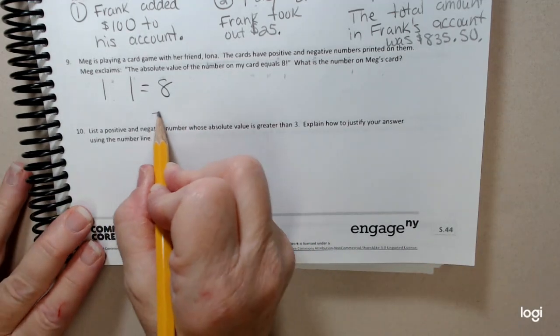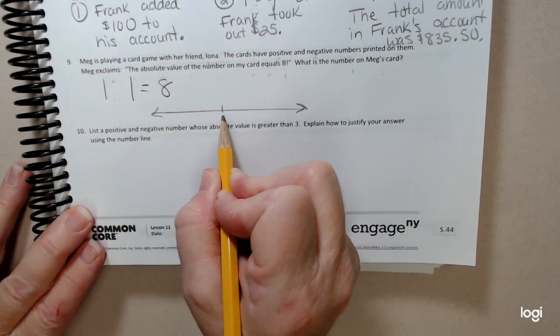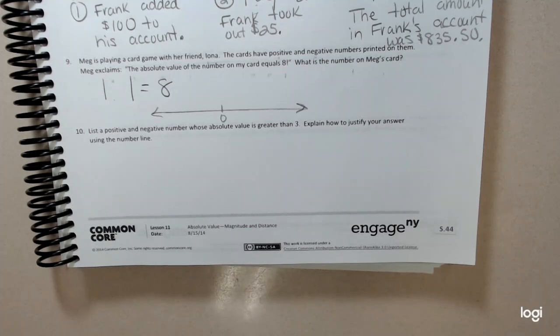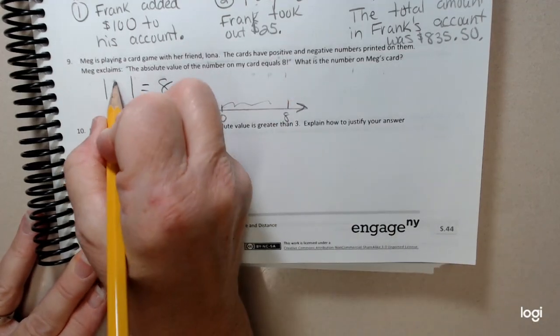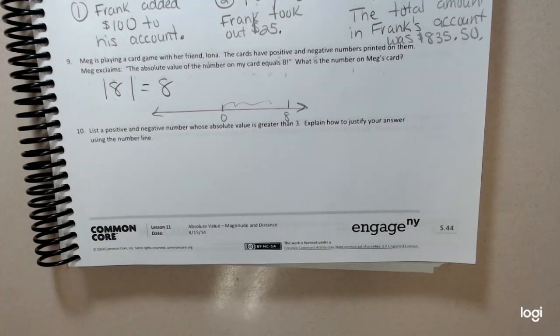So if I look at a number line, what number is 8 places away from 0? What do you think? Darren, what do you think? Oh, positive 8. Okay, you're right. Positive 8 is 8 places away from 0. What did you say, Marley?